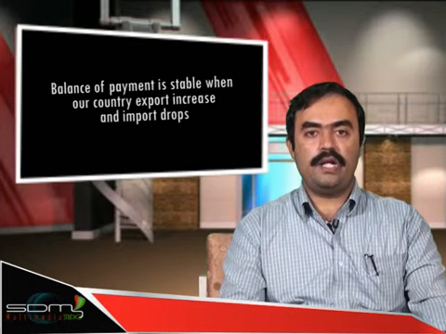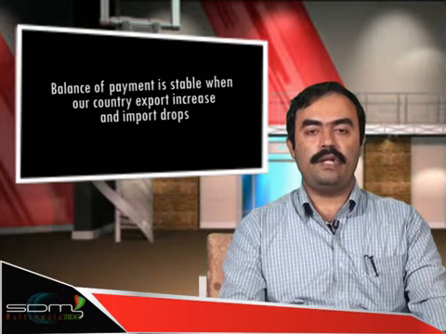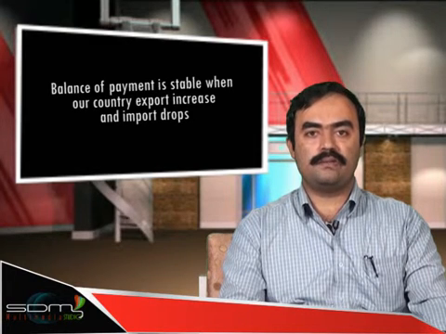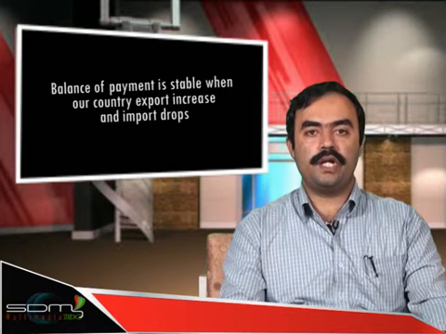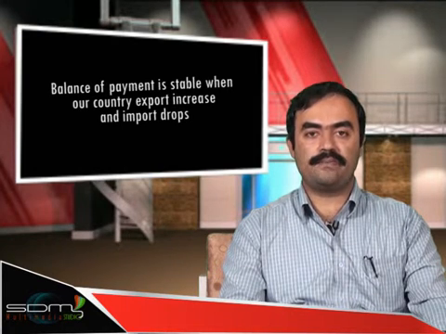In the first criterion, we consider when exports are greater than imports. When exports are more and imports are less, our country's balance of payments position is in surplus. So why? Because exports are more. So we are in a position to generate more foreign exchange reserves.